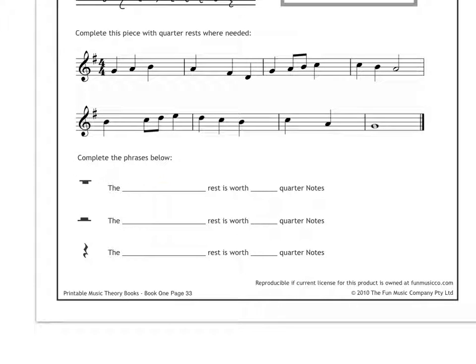And then complete the phrases below. This is just a quick review of the last 2 pages. The blank rest is worth how many quarter notes? The blank rest is worth this many quarter notes, and this one we just did is worth so many quarter notes. All right, finish that up.